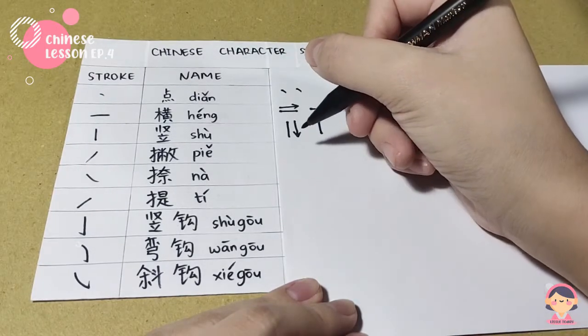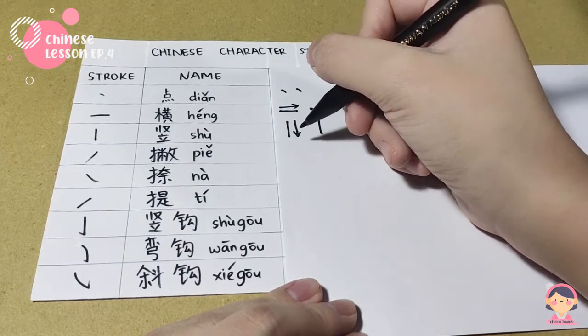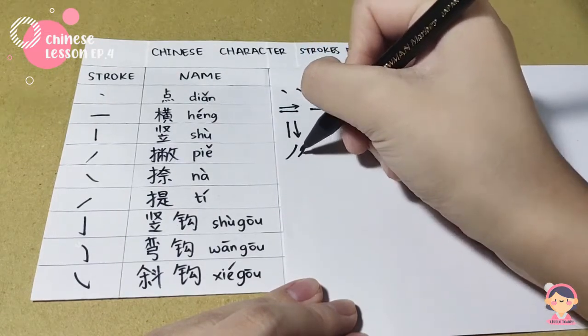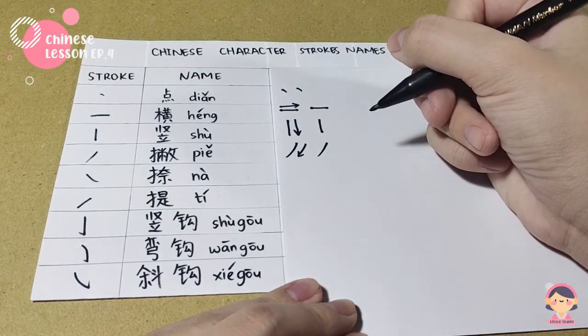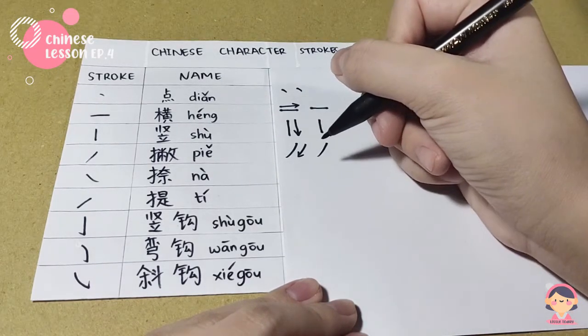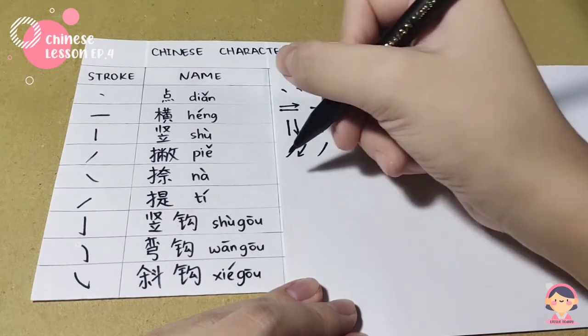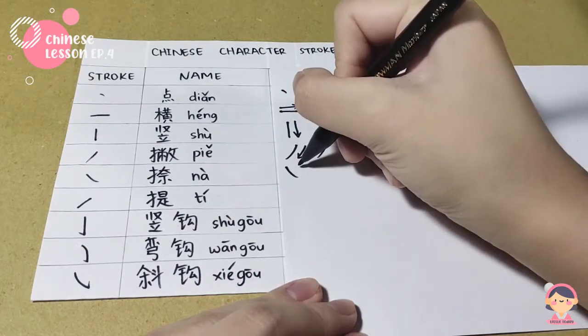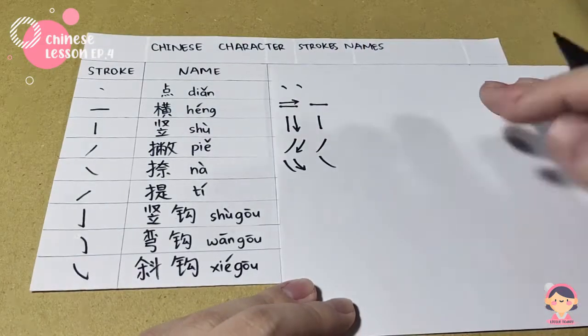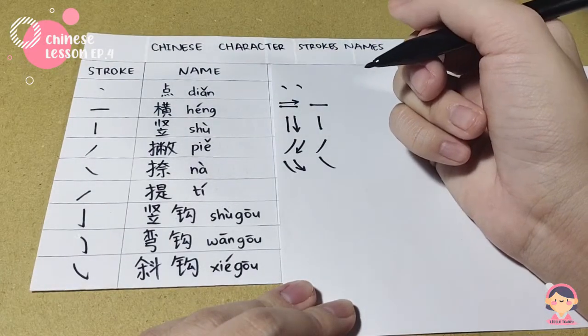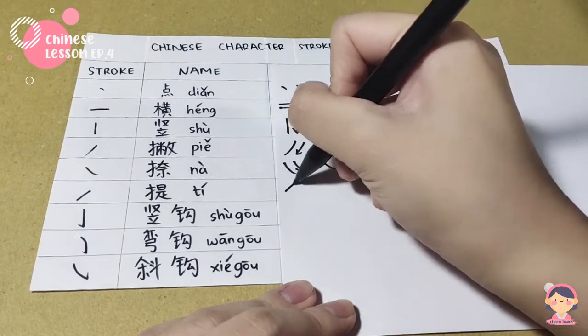Pie. Pie is a left falling stroke. Na. Na is a right falling stroke. Ti. Ti is a rising stroke.